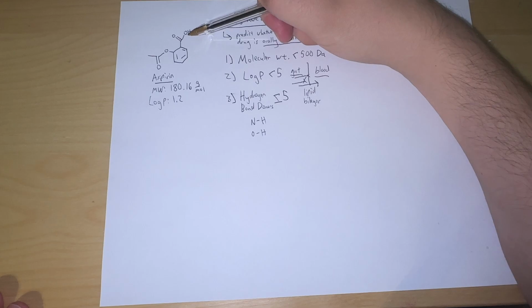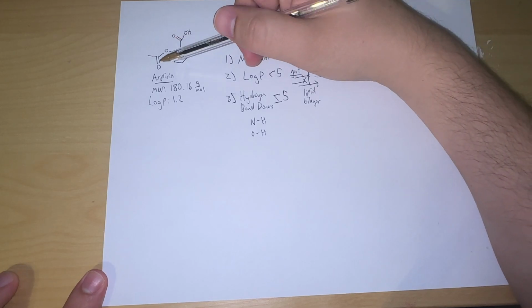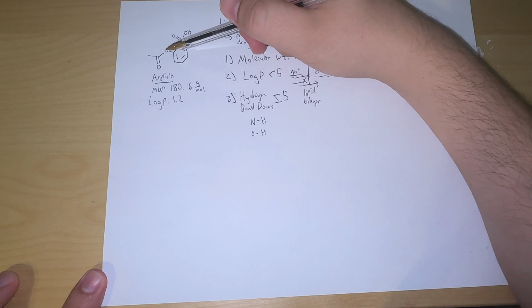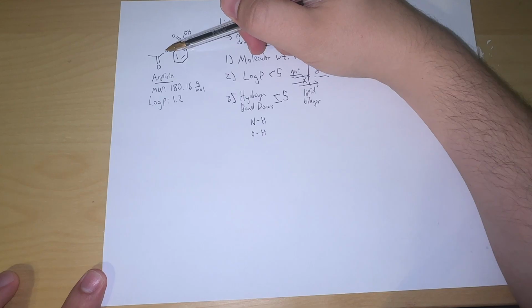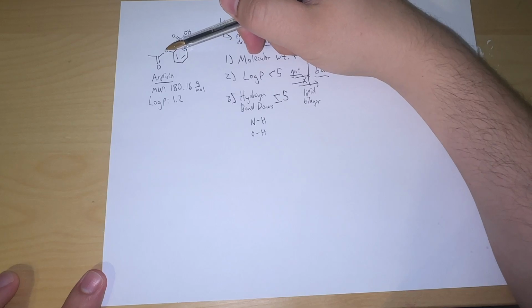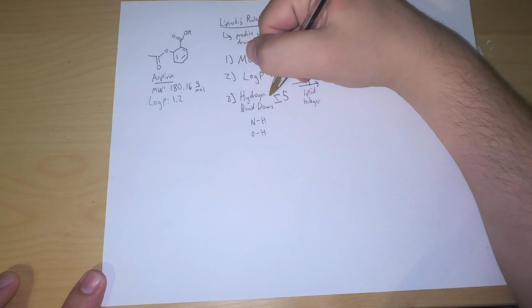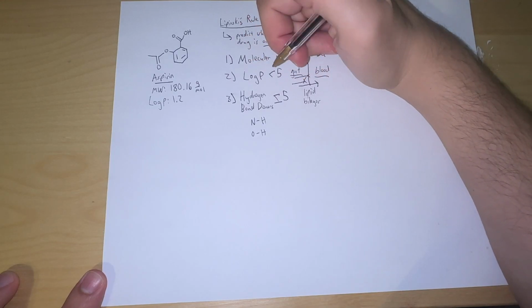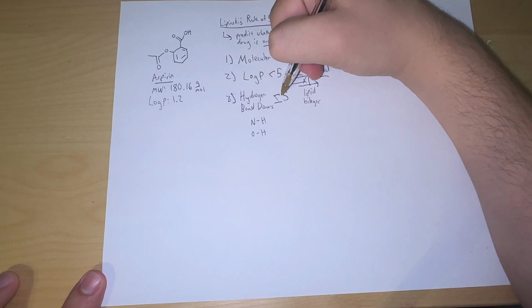This is a hydrogen bond donor, this OH. On other parts of the molecule, for example, we have an ester, a similar connection here, carbonyl bonded to an oxygen, but there's no hydrogen connected to this oxygen as there is here, so that's not going to be a hydrogen bond donor. So we only have one hydrogen bond donor, which is below 5.